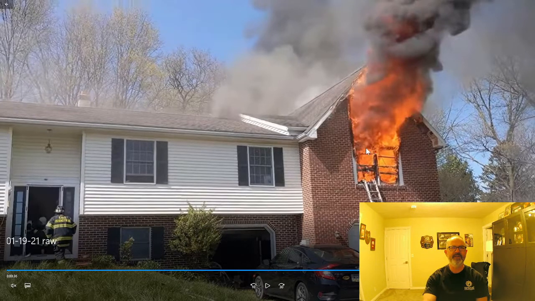Apply water to the seat of the fire as fast as possible, right? So I don't need to worry about anything else other than what we would do given the same set of circumstances. And this split entry house, even with an add-on, is a pretty common construction type in most of the places in the U.S. Not everywhere, but most places.